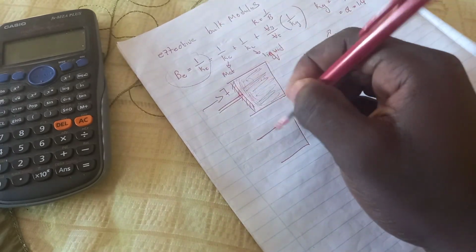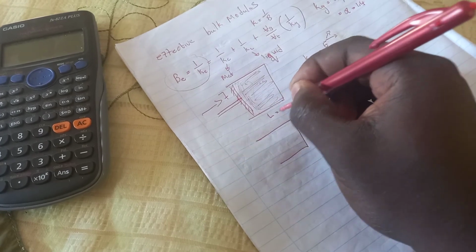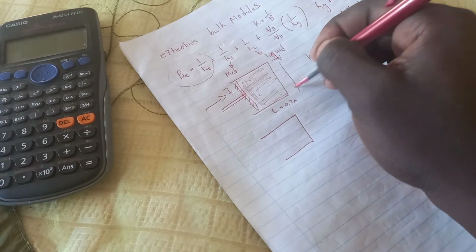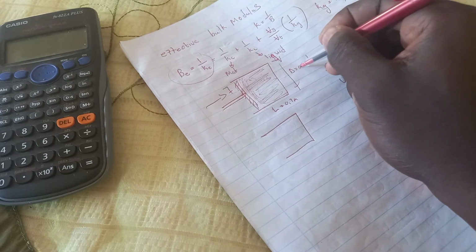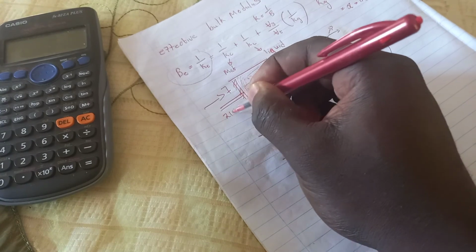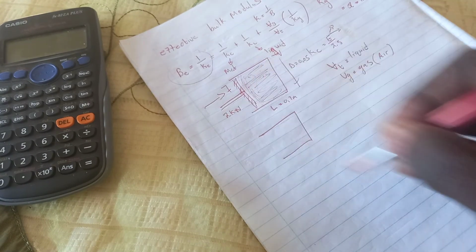Okay, let's use this one. Say the length is 0.7 meters, the diameter is 0.05, and we're applying a force of 2 kilonewton.